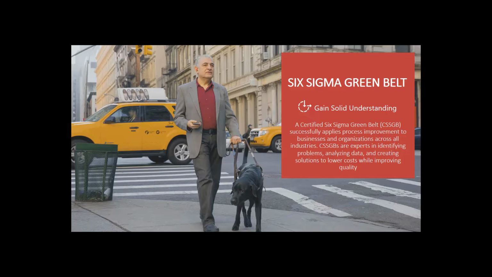So here is the Certified Six Sigma Green Belt, which is also known as ICGB, by the way. It successfully applies process improvement to businesses and organizations across all industries, whether it's manufacturing, service, retail, and so forth. Six Sigma Green Belts are experts in identifying problems, analyzing data, and creating solutions to lower costs while improving quality. And that's really what we're going to cover throughout this course, in addition to the lean principles as well, because lean and Six Sigma go hand in hand.